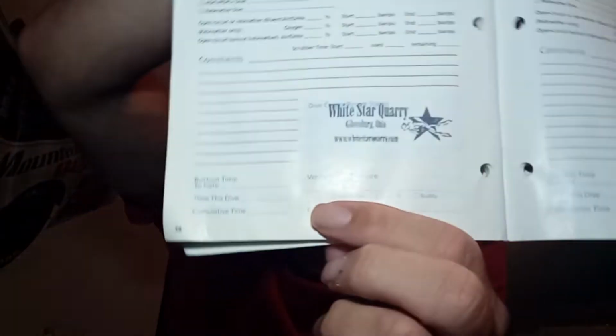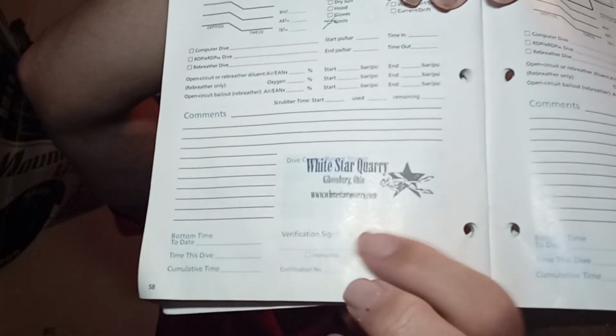If you're at the quarry and do this, you can get your stamp right there. After each dive, you just go over there and get your stamp.